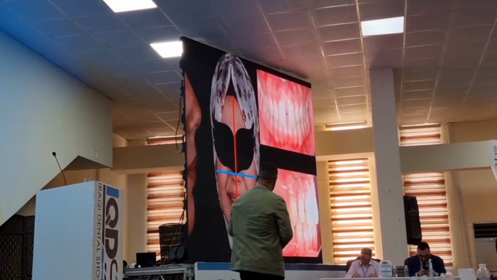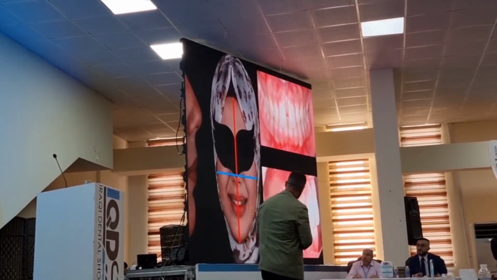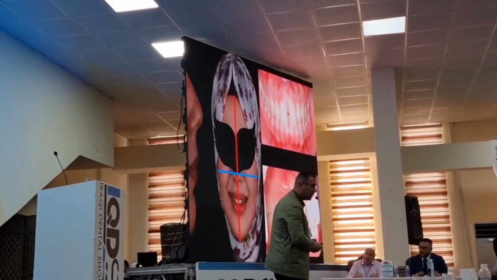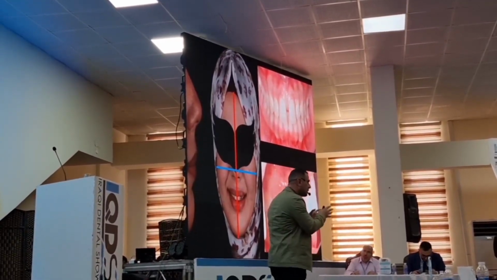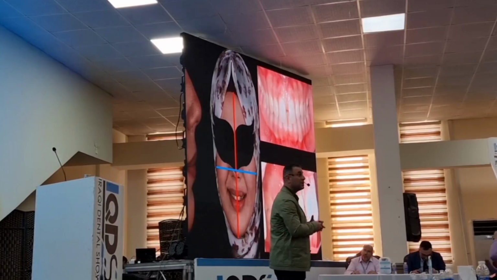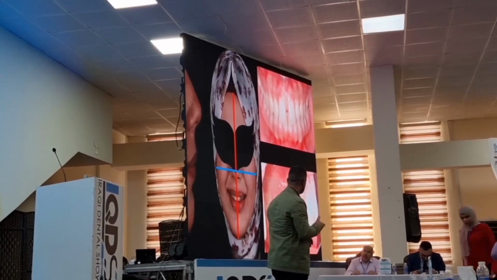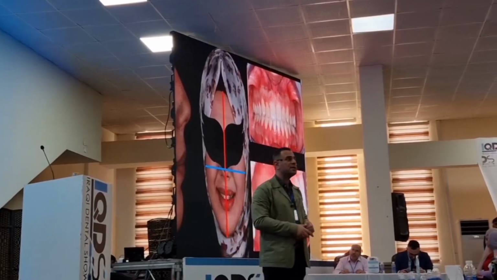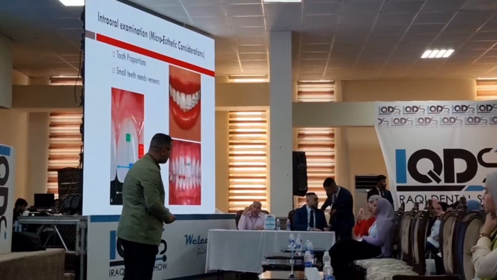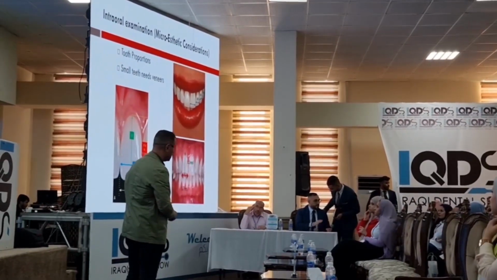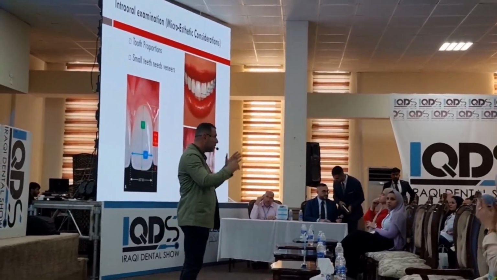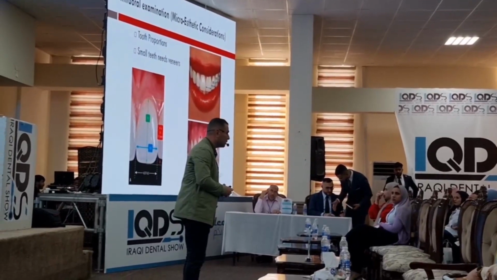Wide face with median diastema. It is better to make the teeth wide. It is better to do veneers. But what happened? We didn't do veneers. We did complete space closure. Regarding the proportions, put in your mind, when you have small teeth in relation to the face, it is better to do veneers.